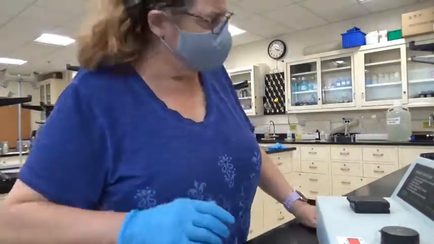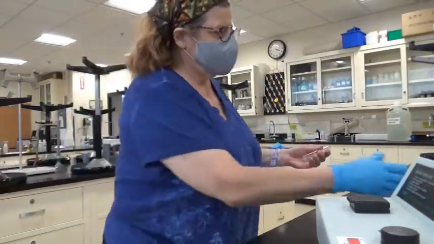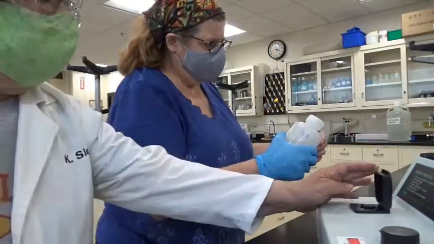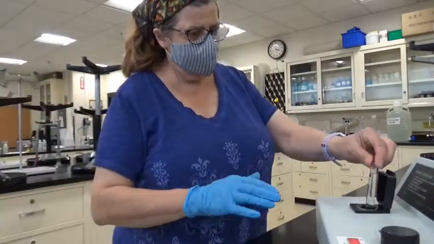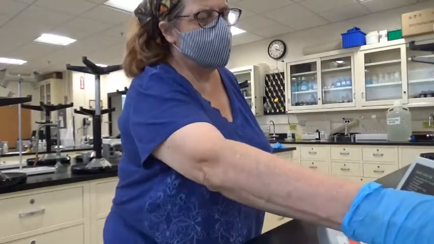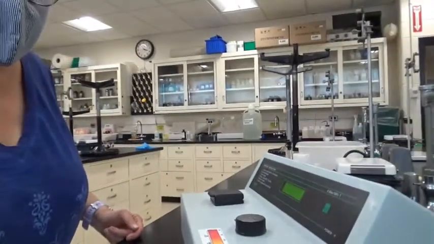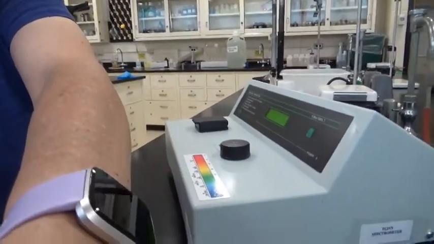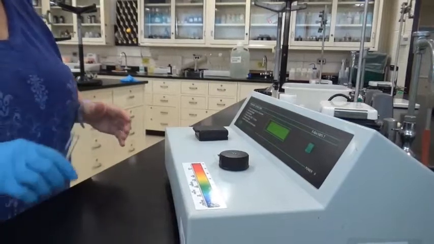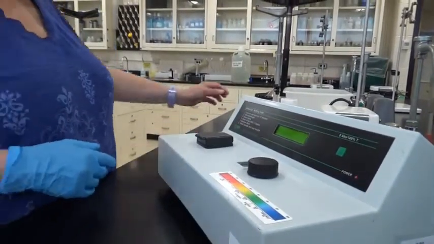So first, did we zero it? Let's zero it again, just to make sure. Okay, I think it's in here. So just leave it in there, and hit the zero. All right. Can it even see this thing? Now we use a wavelength of red to go through a blue solution, which is when it gets its maximum value of A.